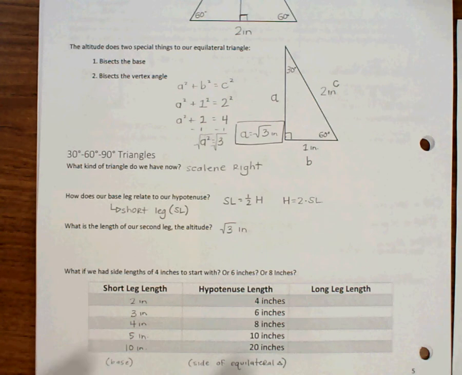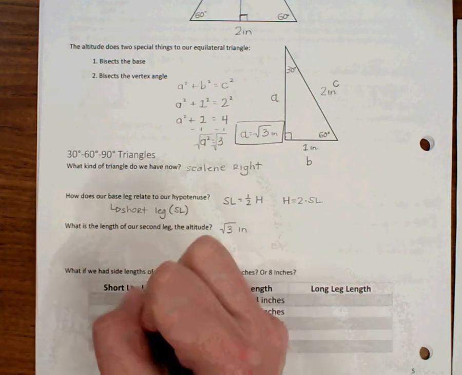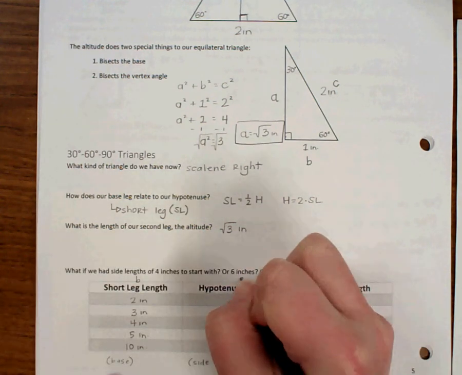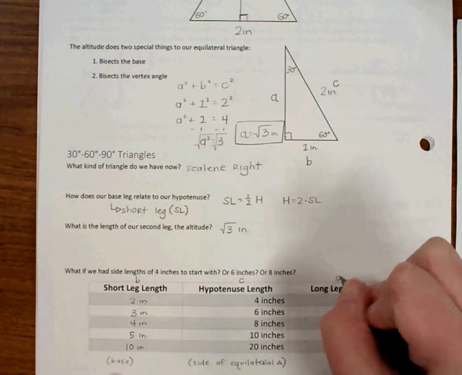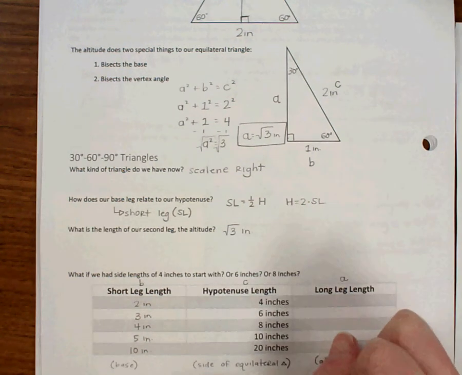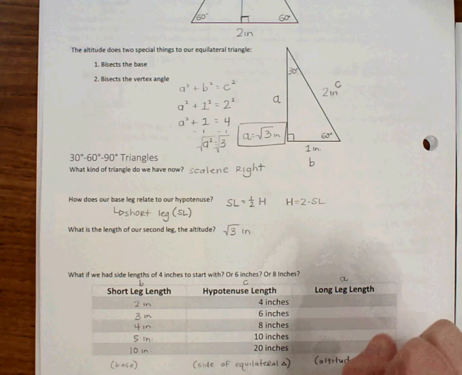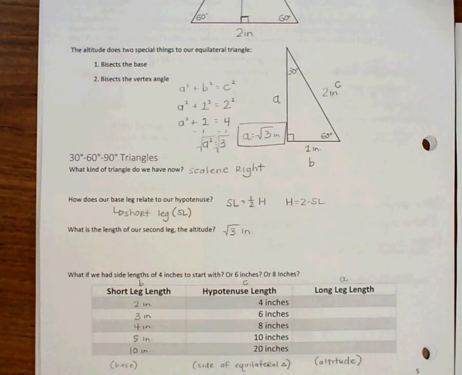So down here now, you have your B value and your C value. You are looking for your A value, or the length of that altitude. So go ahead and do that on your own. See if you can recognize any patterns.